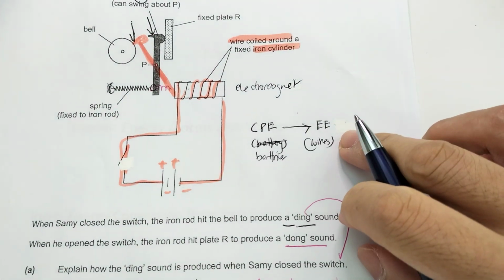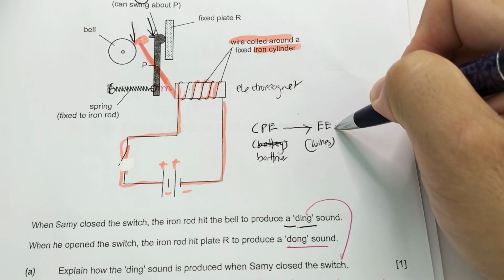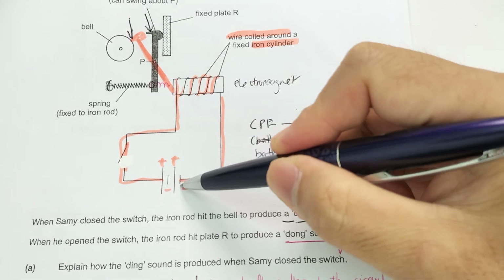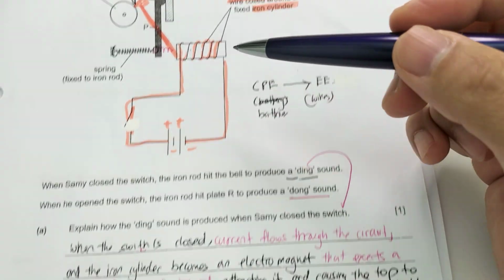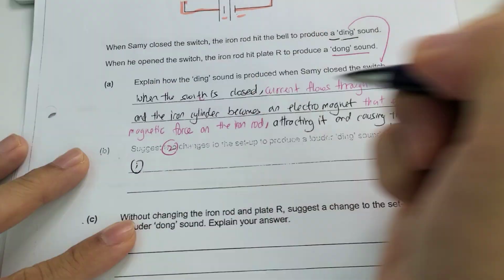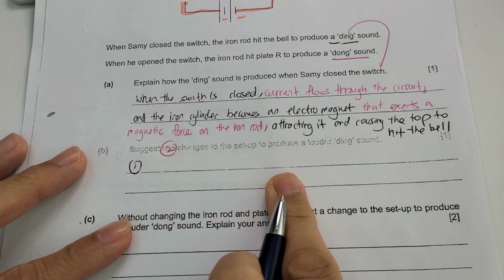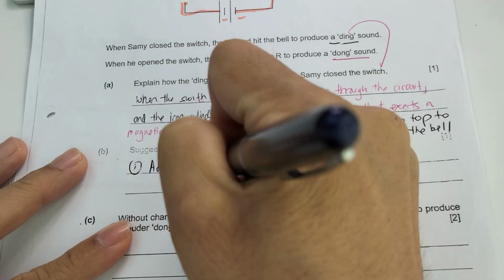Now, in order to have a stronger electromagnet, I must have more electrical energy. If I have only one battery, then of course the electromagnet will be weaker. So what are the two changes to produce a louder ding sound? The first one I can talk about, and I didn't say I cannot change anything, right? So I can add more batteries.